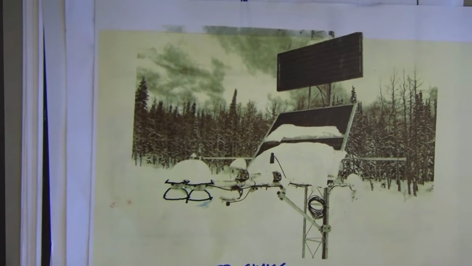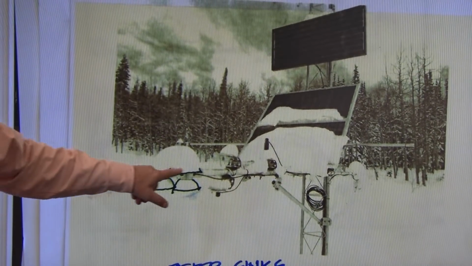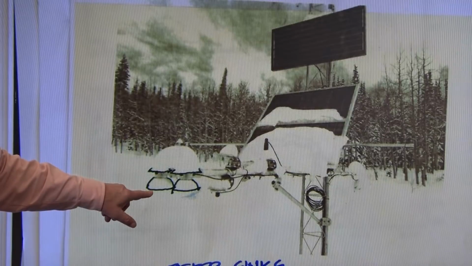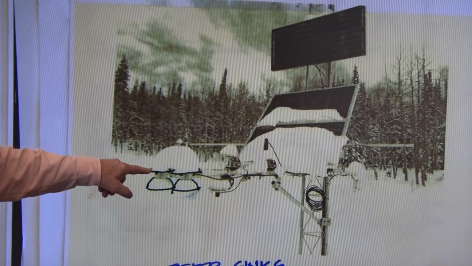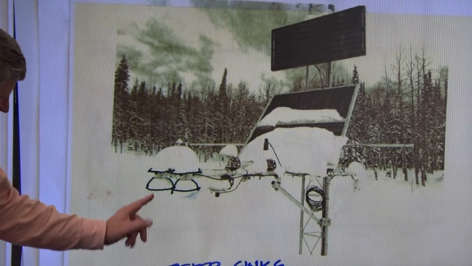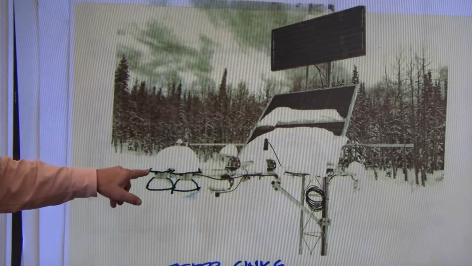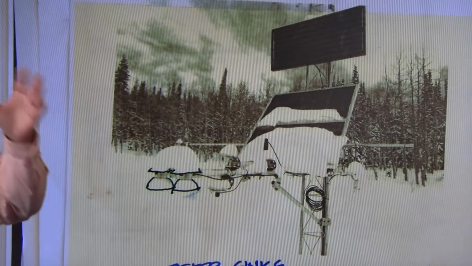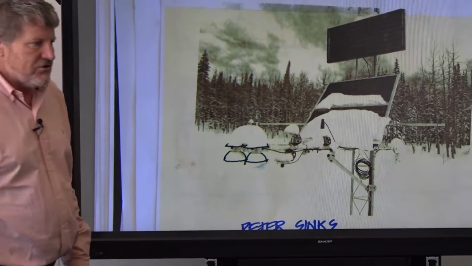This is Peter Sinks, about the same time, and there's a bunch of snow. This is a Hukseflux net radiometer. Shortwave in, longwave out. Guess what? The shortwave in's blocked, so of course it goes to 2, because the bottom one is not blocked. So we get issues like this, and you just have to understand the things that give you bad data and filter them out of the data set.